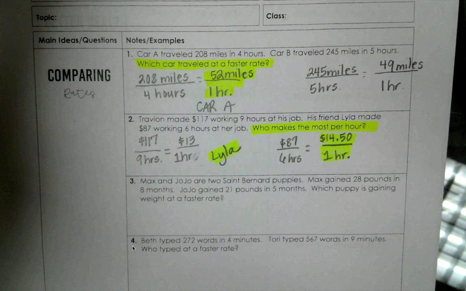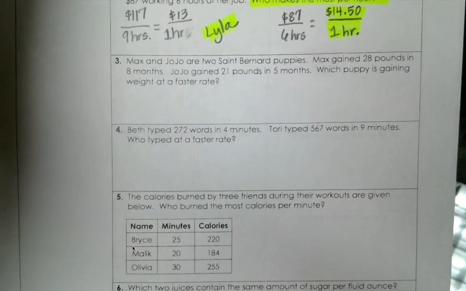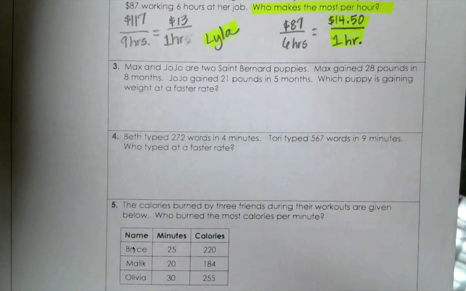Next one. I'm going to let you guys do 3 and 4 on your own as practice. And if we're in class, obviously we'll do those. I'll have you guys work independently and then we'll check it.